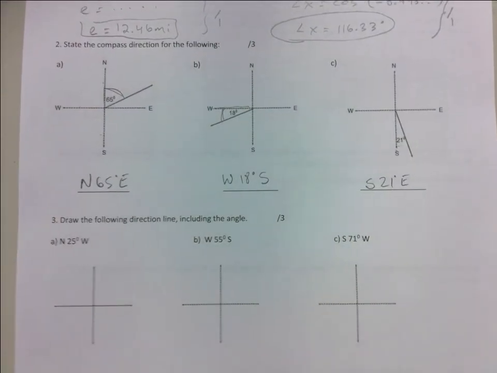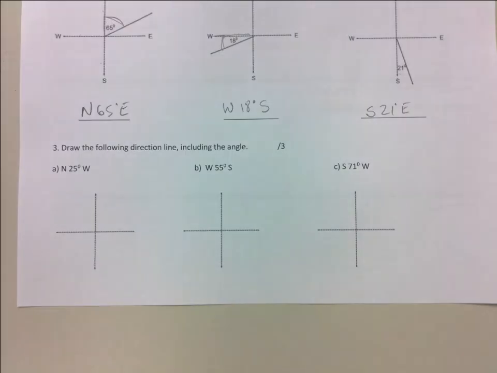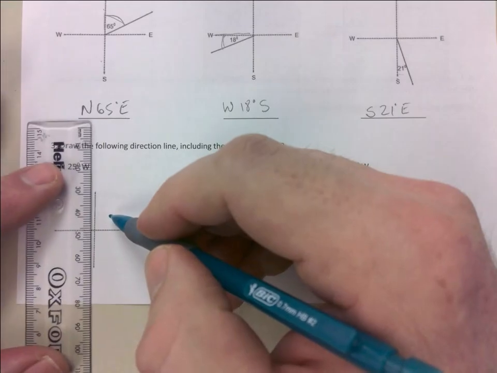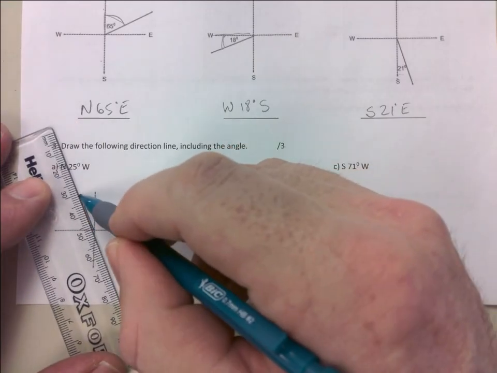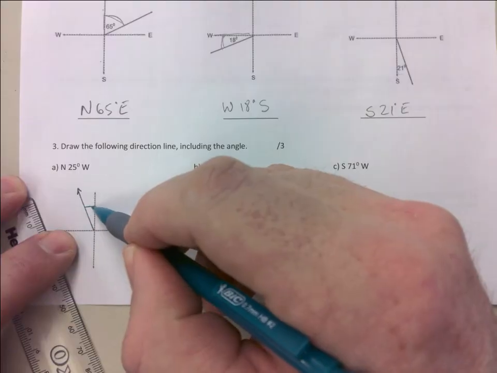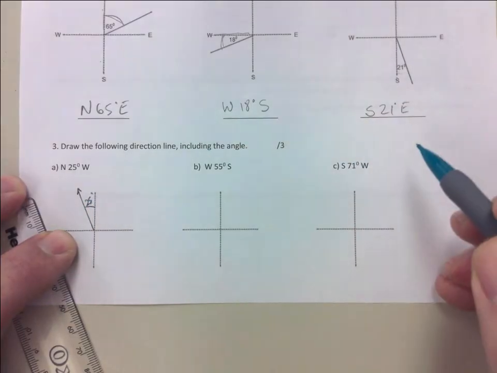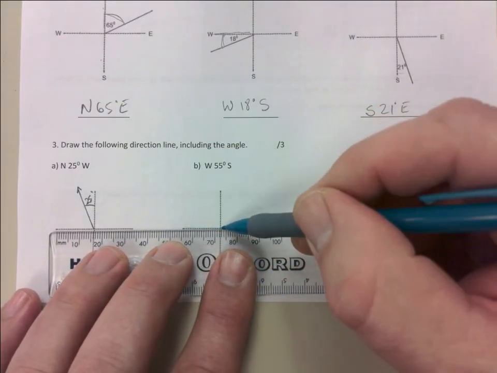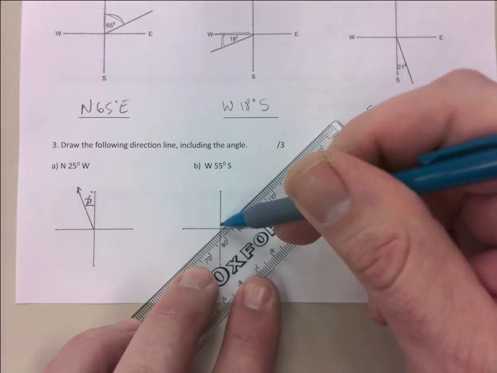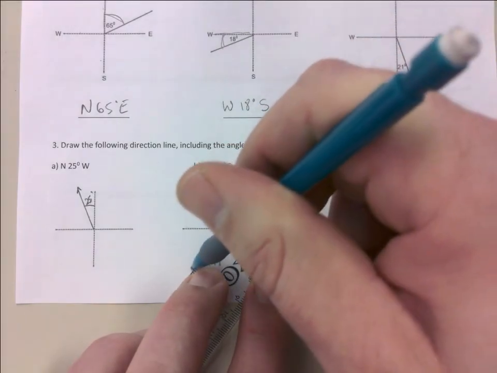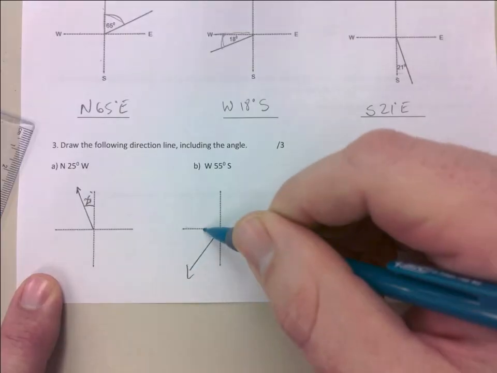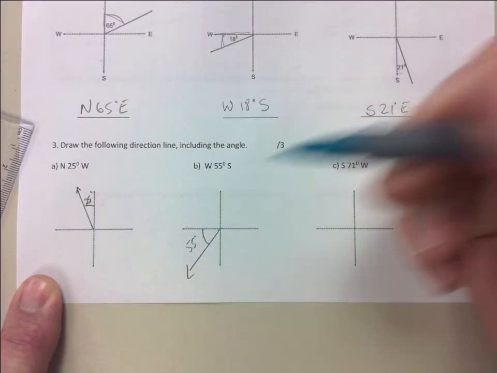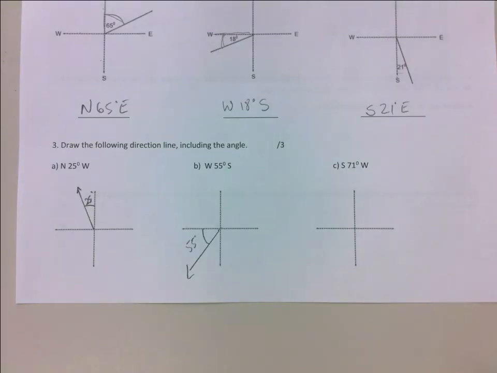Just like that. Then I ask you to sketch it. I really want you to use rulers for compass direction. So north 25 west, it's going this way. I need to see the 25 in there. West 55 south, so you start west, you turn 55, this would be 45, so 55. I don't really care if it's drawn to scale, but that's what it would look like approximately.